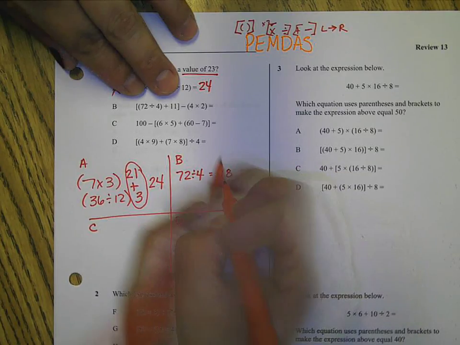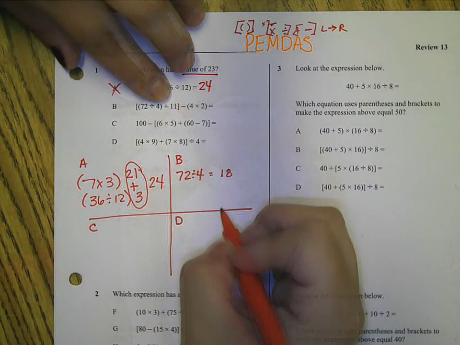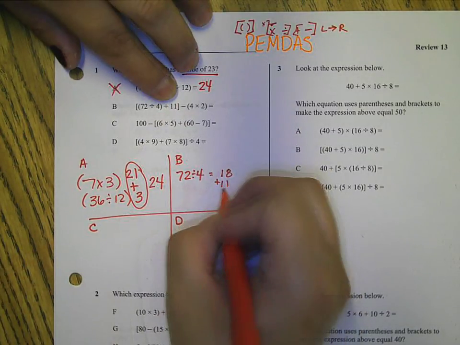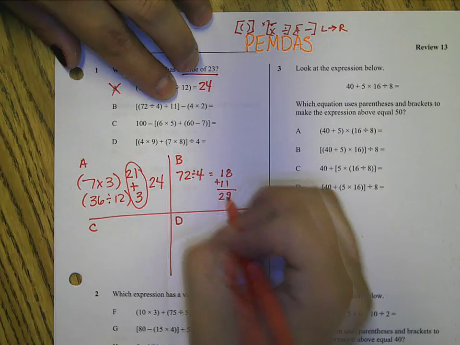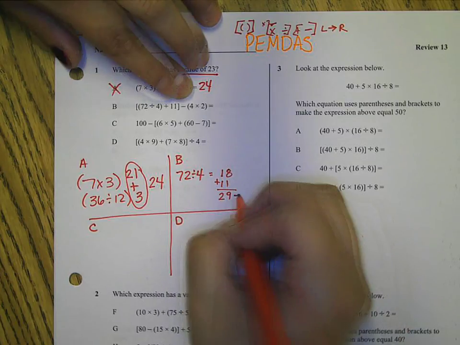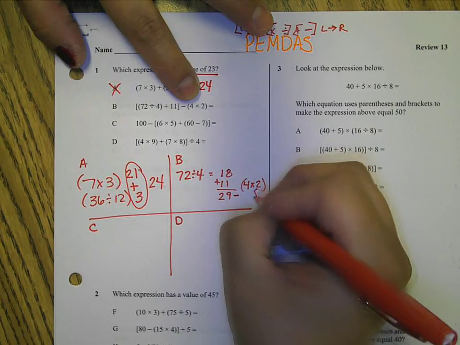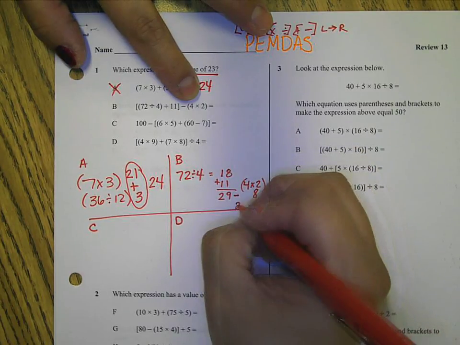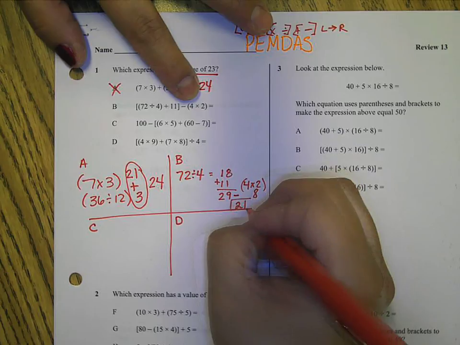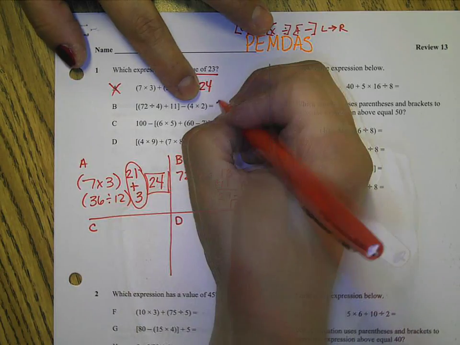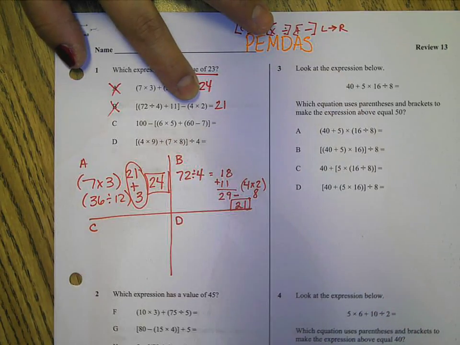So 18 is what that is. Plus 11, that equals 29, minus 4 times 2, so now I do 4 times 2, which is 8. 29 minus 8 is 21. So, this is 21. Not my answer.